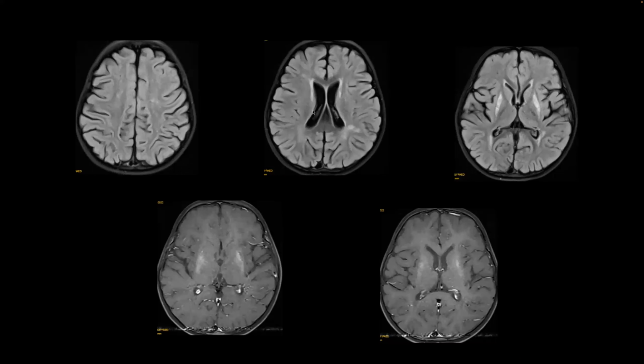No, there's a question which Hudani also has mentioned, that on the follow-up MRI you see that the bilateral dorsal striatum, especially the putamen, are atrophied and gliotic.